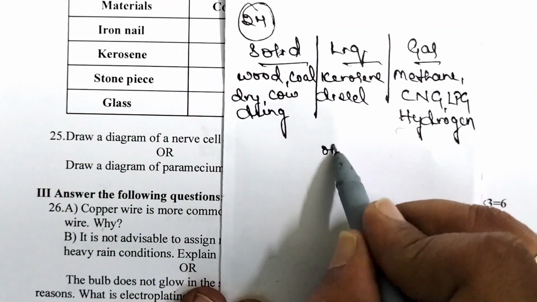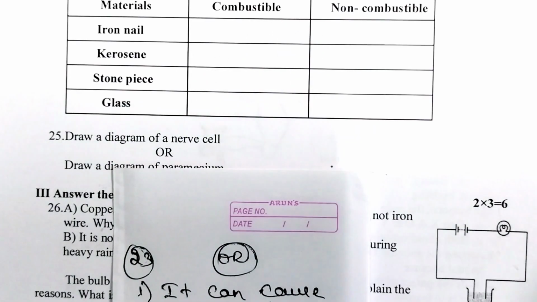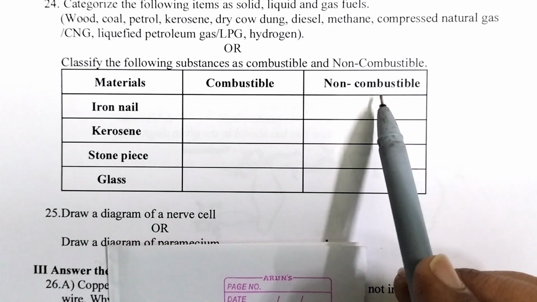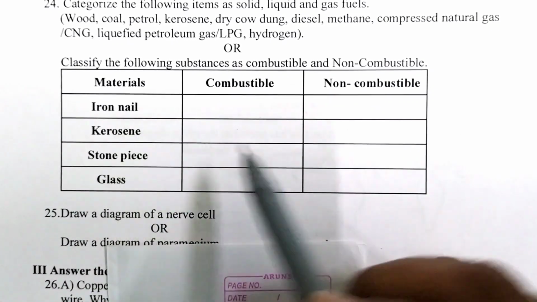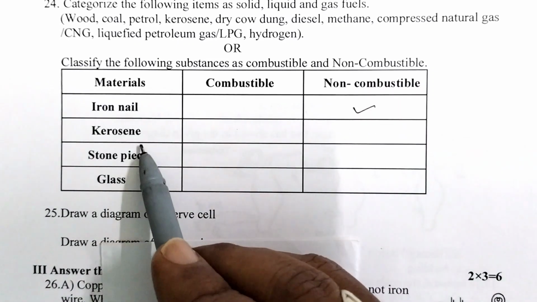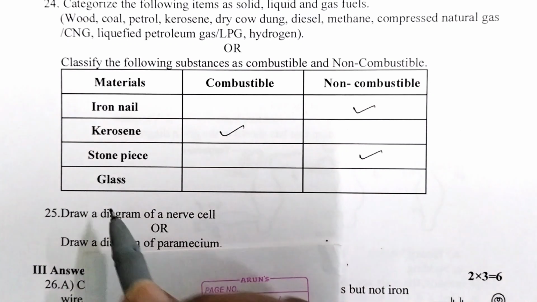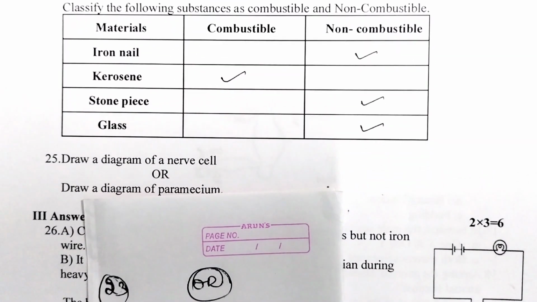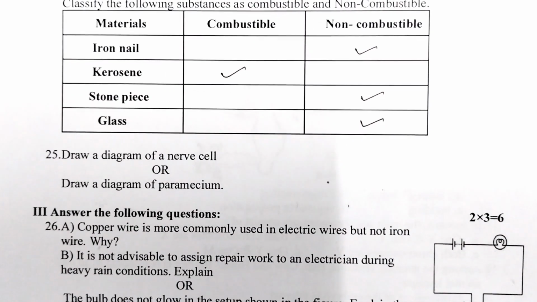In that, one more question is there. The given materials should be classified as combustible and non-combustible. So I will answer this here itself. Iron nail, non-combustible. Kerosene, combustible. Stone piece, non-combustible. Glass, non-combustible. So like this we have to classify them as combustible and non-combustible.